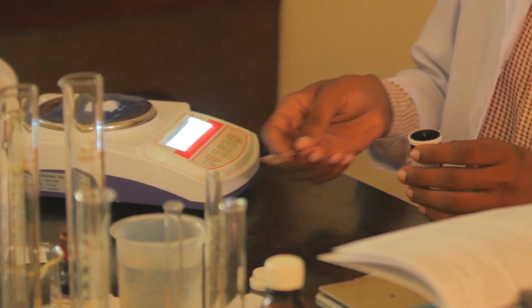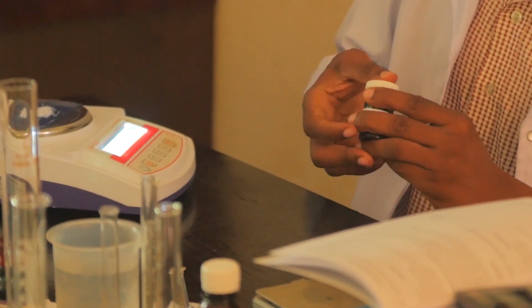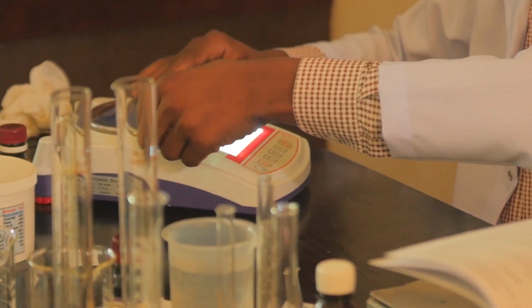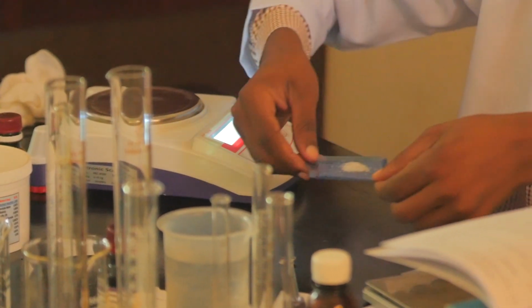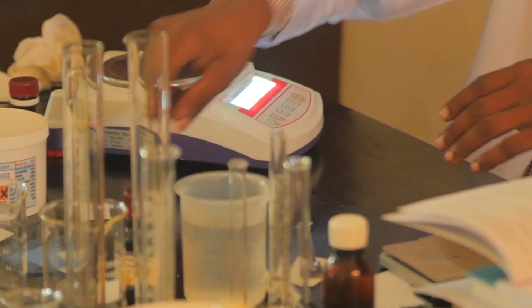Yes, there we are. That is 0.5. Exactly 0.5 grams of potassium iodide. Then you can label on your table potassium iodide.